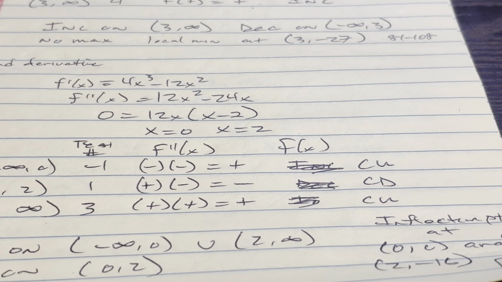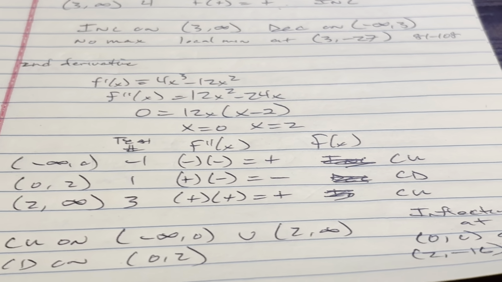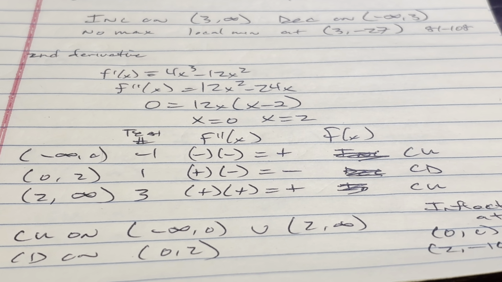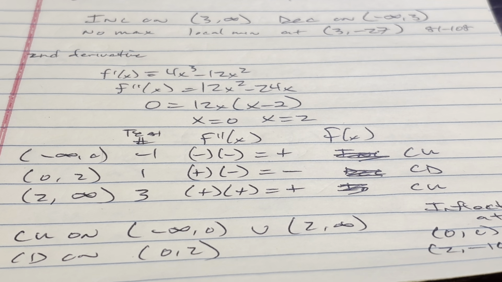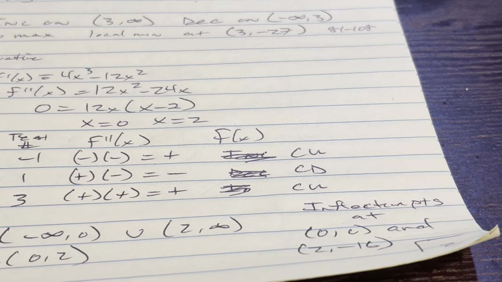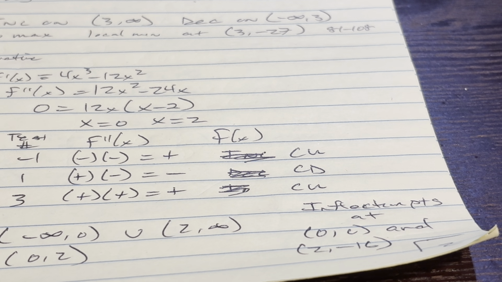What does that mean? So it's concave up on negative infinity to 0, union 2 to infinity. It's concave down on 0 to 2. We're doing a lot more with the derivative, but that derivative is pretty easy. Okay, now we're just doing some algebra. And I have inflection points again when I change concavity, CU to CD, and that was at 0. Inflection points at 0, 0.